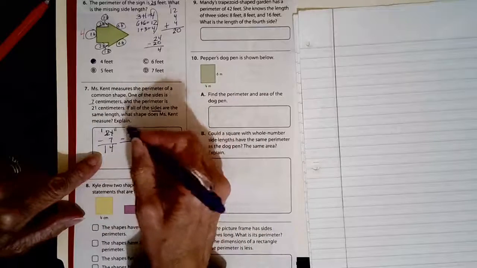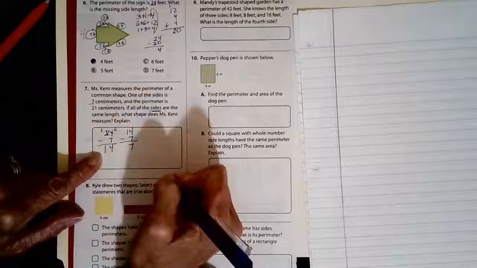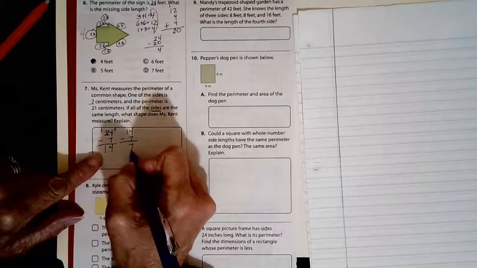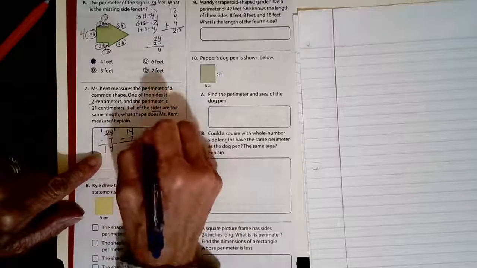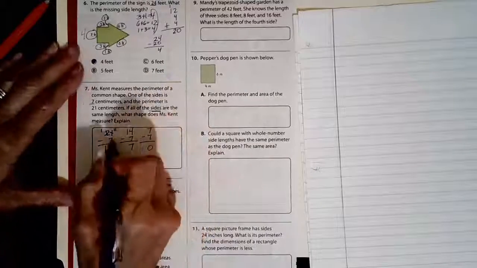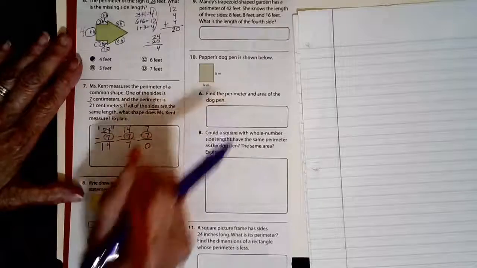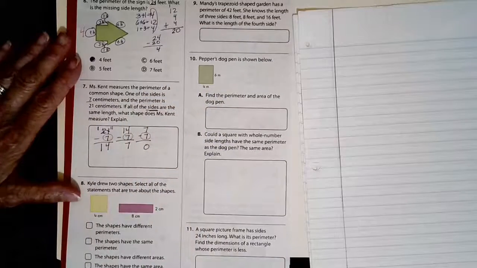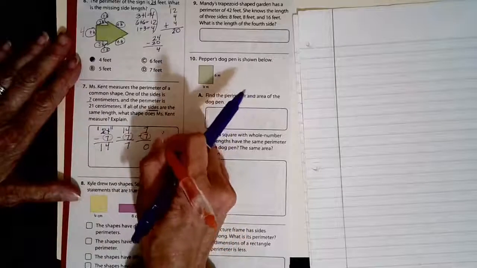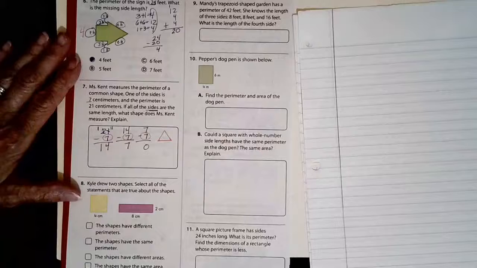Well, we already should know that 14 minus 7 is going to be 7. Can I take another 7 away? I sure can. 7 minus 7 equals 0. So, how many 7s were there? There were 3. That means that our shape is a 3-sided figure, that all the sides are the same.